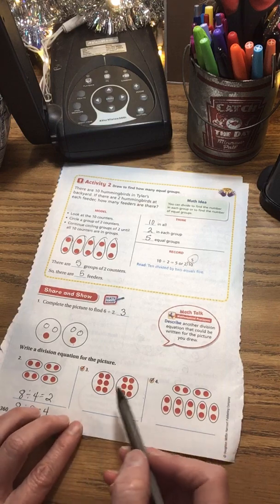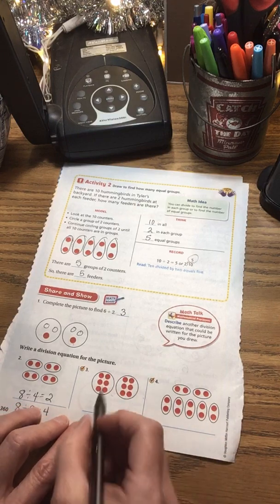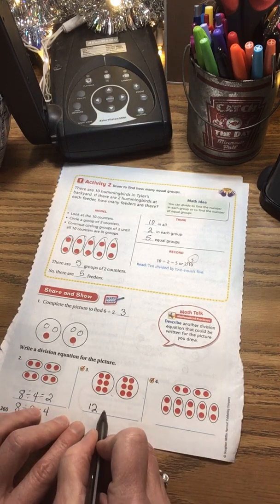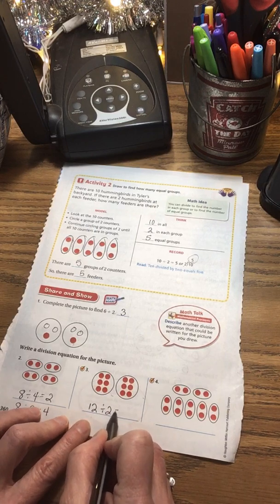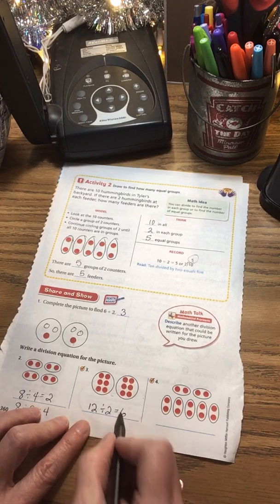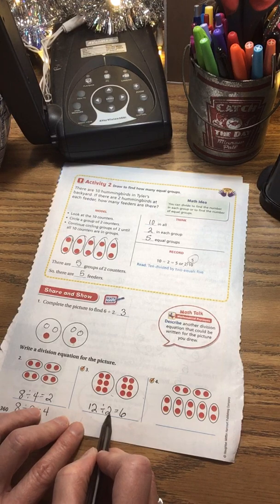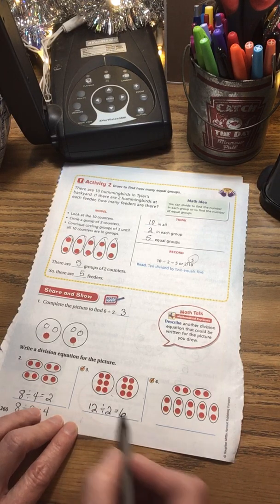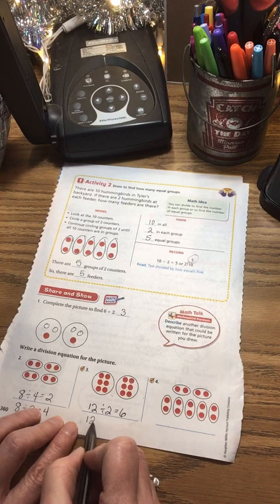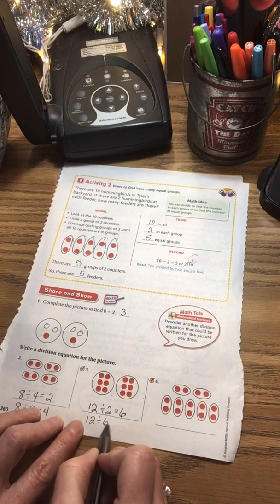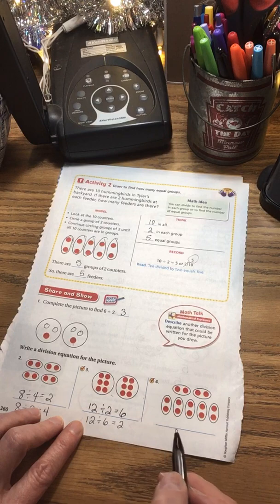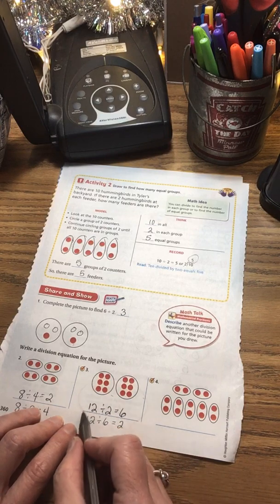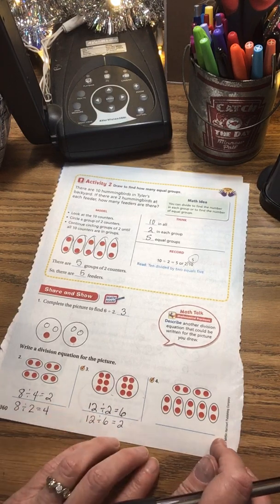Okay, so let's look at it. How many do you have total? You have 12 total. You're dividing it into 2 groups, and that puts 6 in each group. So 12 divided by 2 equals 6. And another way you could have done it is 12 divided into groups of 6 gives you 2 groups. So that's a part of the same fact family.